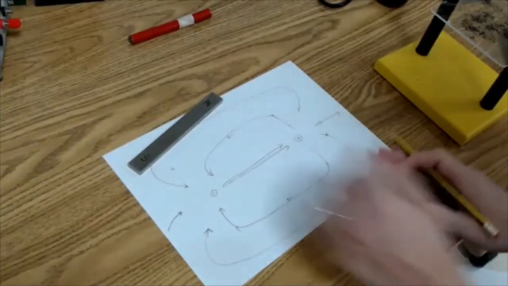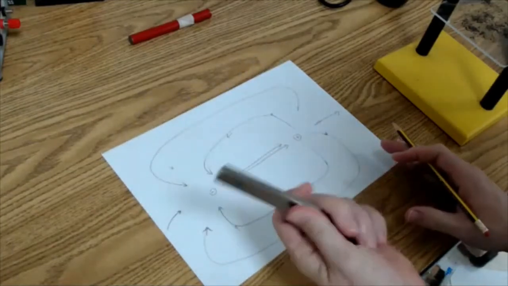Now, one of the questions is, well, where does that magnetic field come from? You know that all atoms are made up of a nucleus and electrons. What you may not know is that the electrons inside of that atom are spinning. They're moving around and spinning. The direction of the spin of the electron determines the magnetic field. If all of the electrons are spinning in the same or similar directions, then you tend to get a magnetic field in one direction or the other.